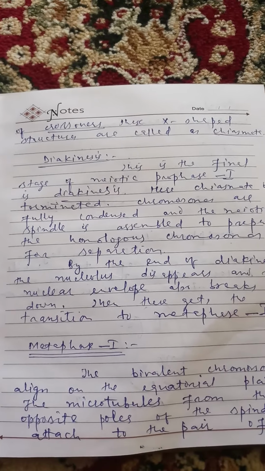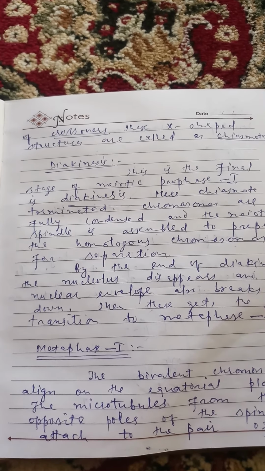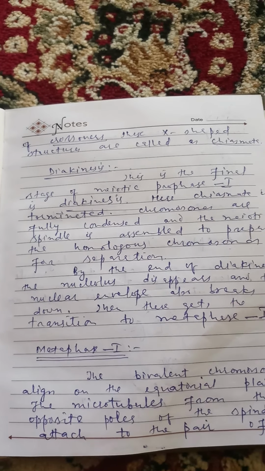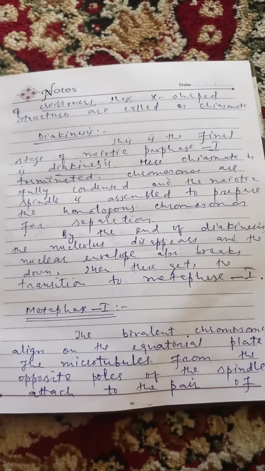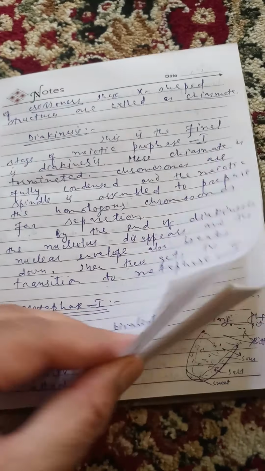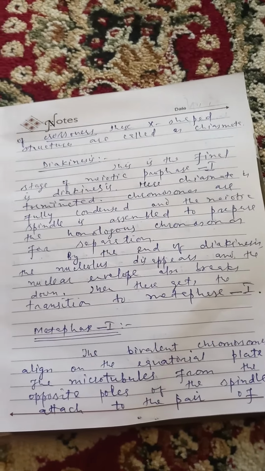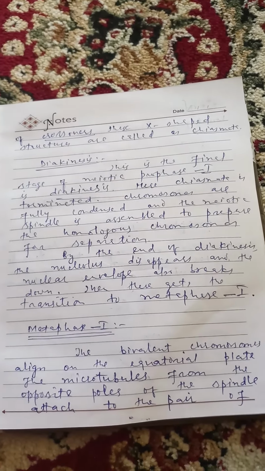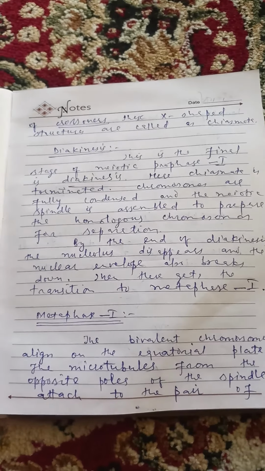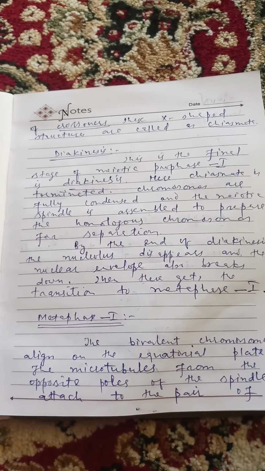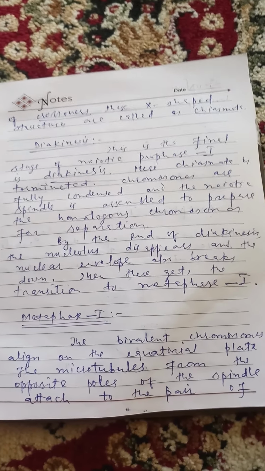Now today, in this second part of meiosis first class, we will discuss metaphase first, anaphase first, and telophase first, and in this way our meiosis first will get completed. So what happened in metaphase first?